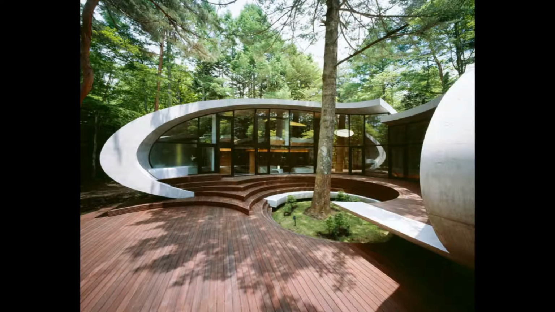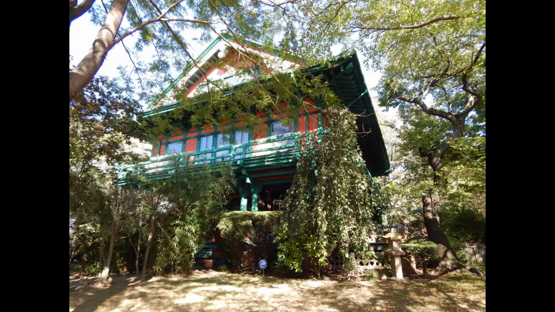So because of this emphasis on nature, a lot of the architecture in Japan is based a lot around natural shapes that occur in nature, or actually incorporating elements of nature into the design of the building, especially with greenhouses and the like, things similar to that.